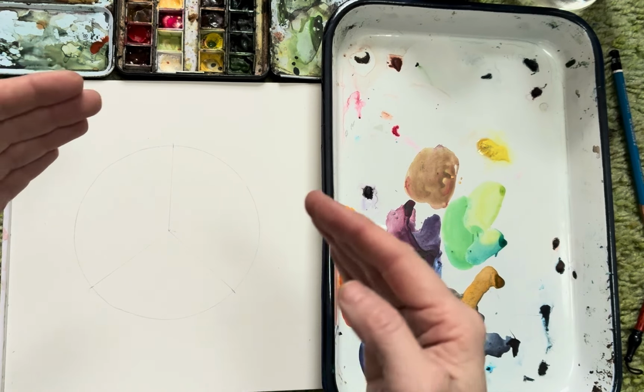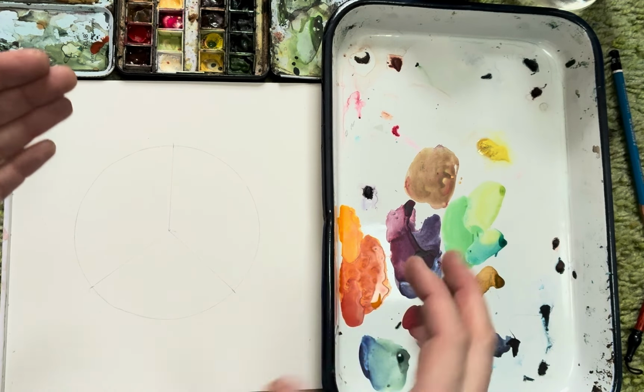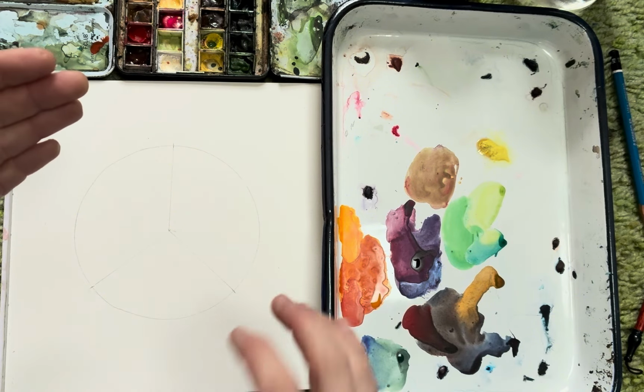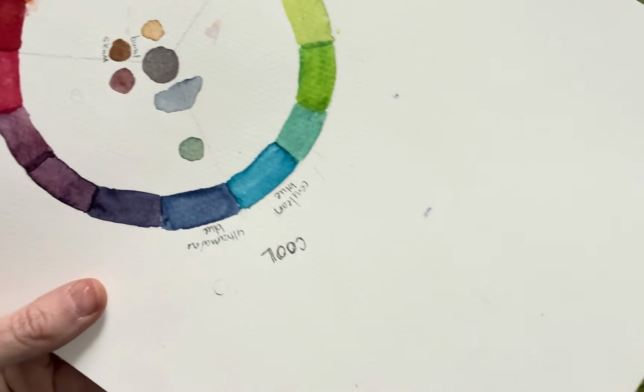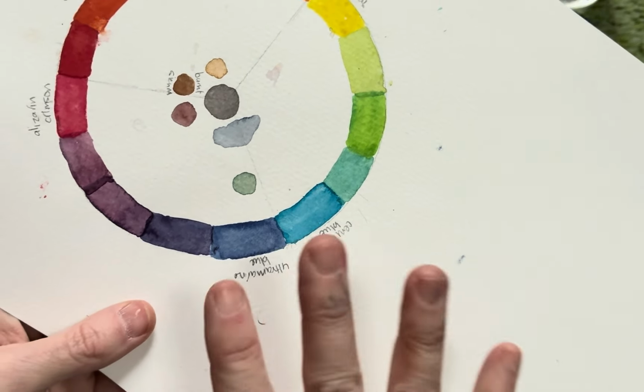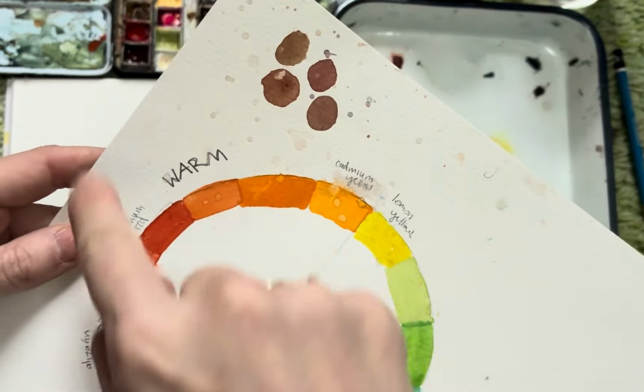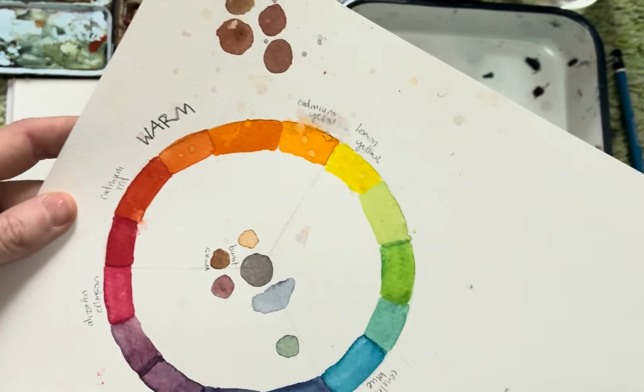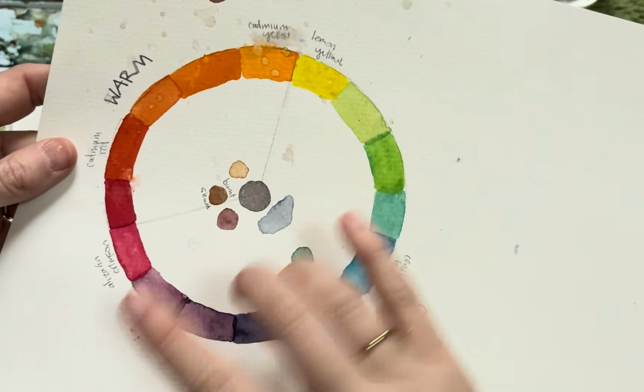And so when we're talking about color temperature like warm and cool, there are generally accepted areas that are cool and warm, right? So like in this example, over here is generally cooler colors. Over here is generally warm colors. However, all of this is in relationship.